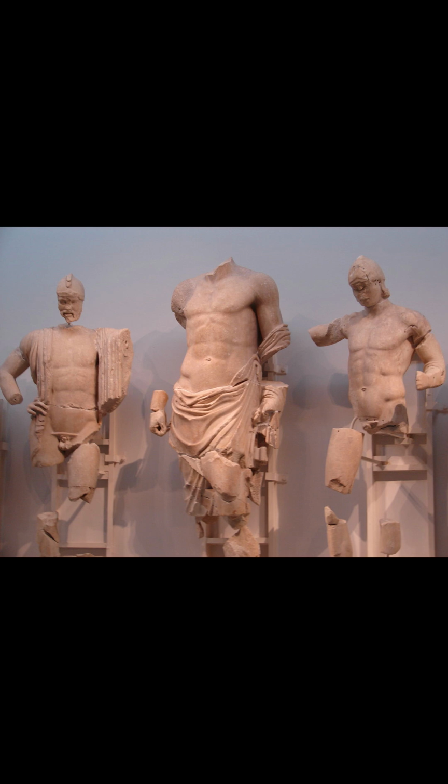These architectural sculptures communicated religious and civic values to public audiences, reinforcing Zeus's position as guardian of order and protector of the polis. His presence in such prominent locations reflects the integration of religious ideology with architectural and urban design.